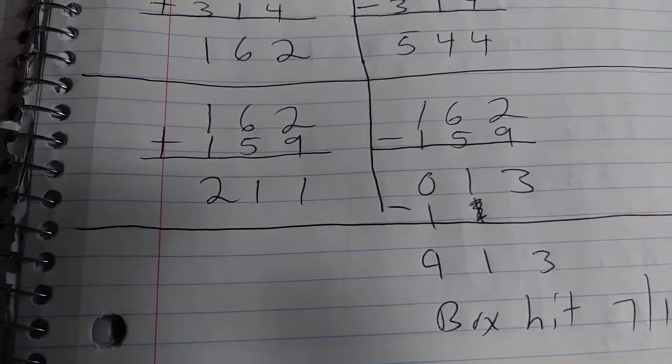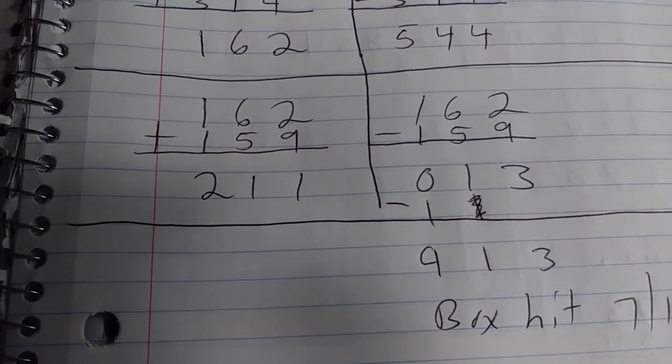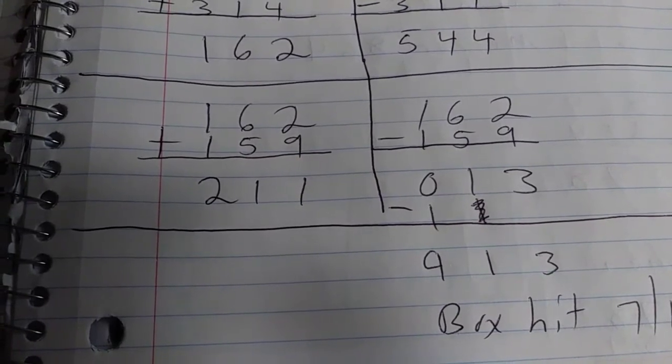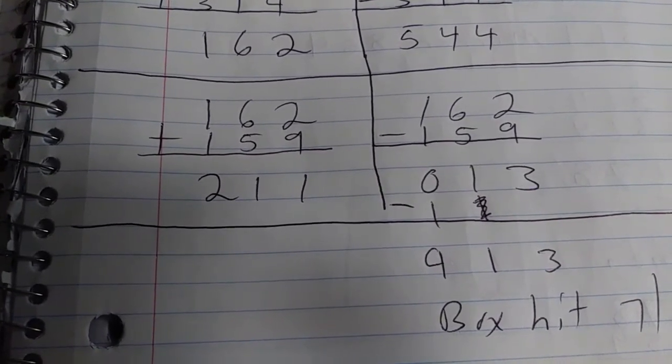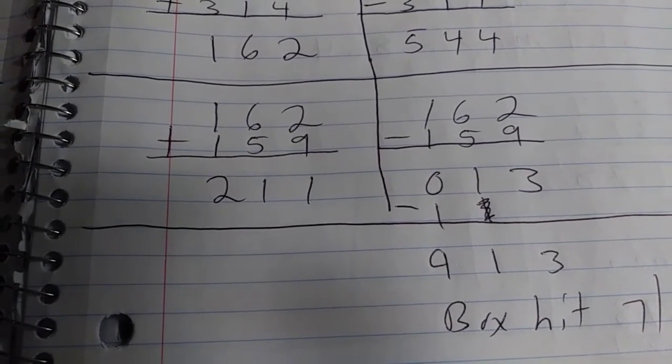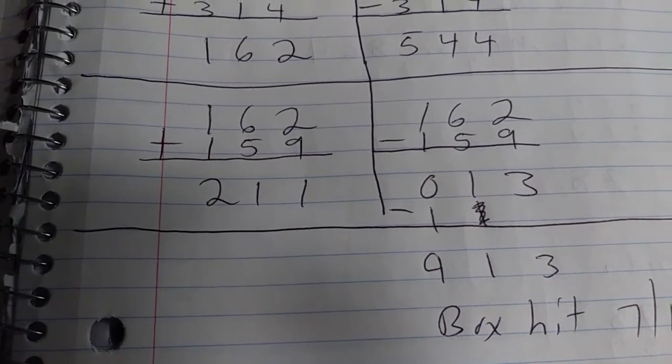162 plus 159. That's 9 plus 2, so that's 11. You just keep the 1. You also have 6 plus 5, which is 11. Keep the 1, and then 1 plus 1, which is 2. That one did not hit in the next 7 days.